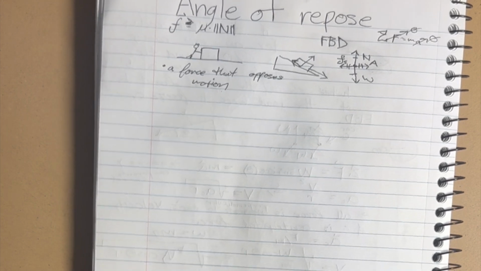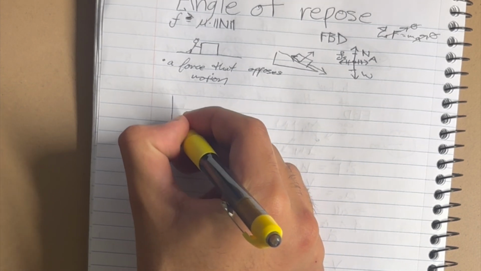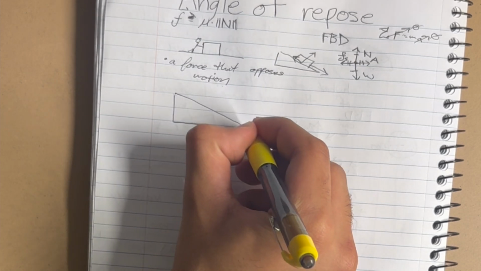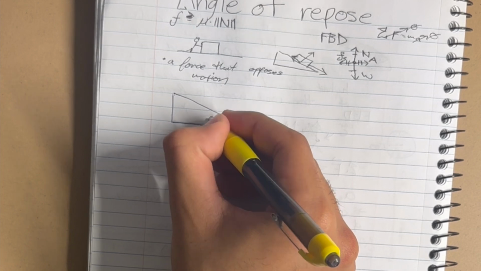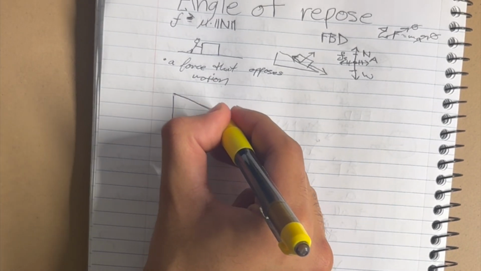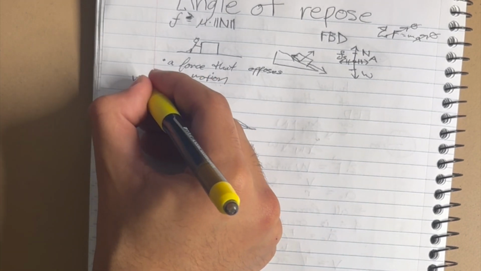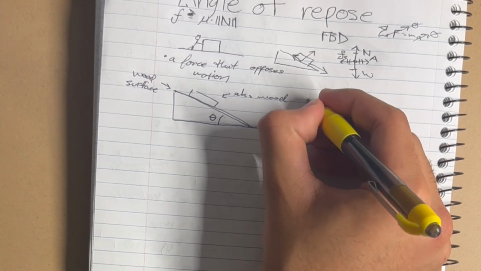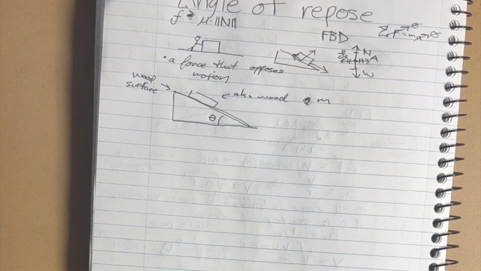Let's start on the angle of repose stuff. So, how do people calculate the static friction of something? They do it with something called the angle of repose. So let's say we have something with non-negligible friction. We're going to say a wood block, mass of M, and this is going to be at an angle of theta.